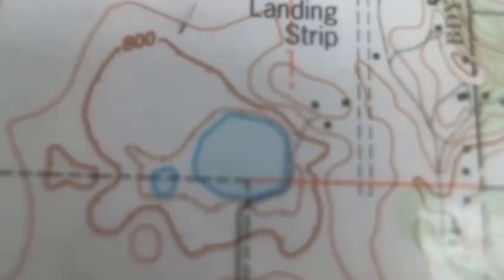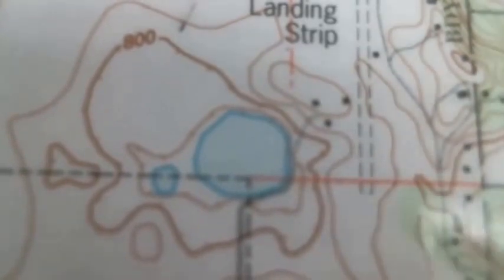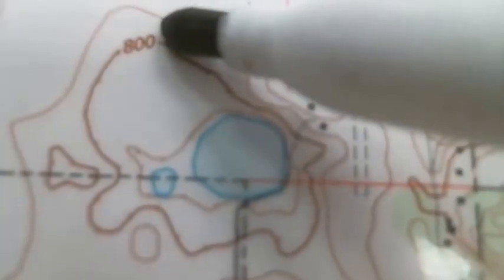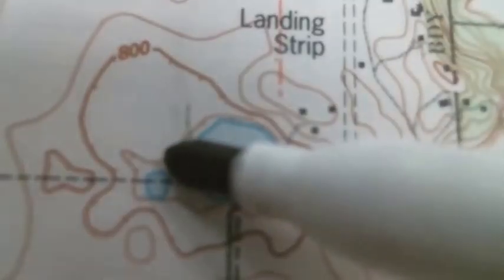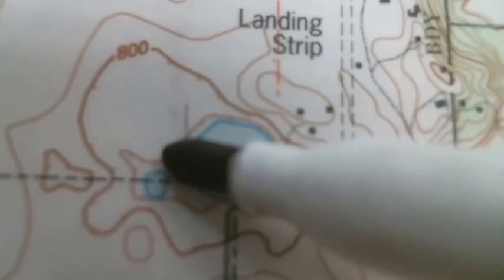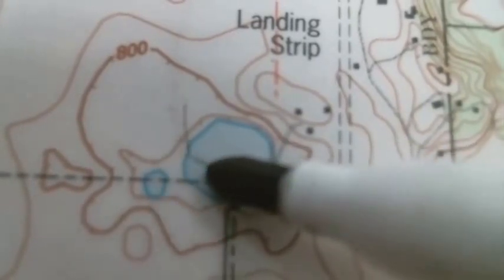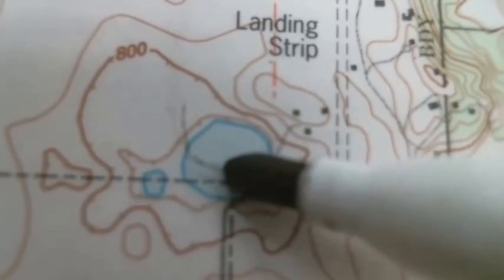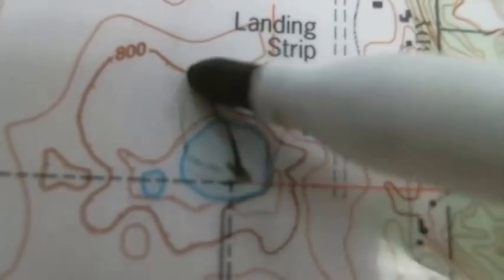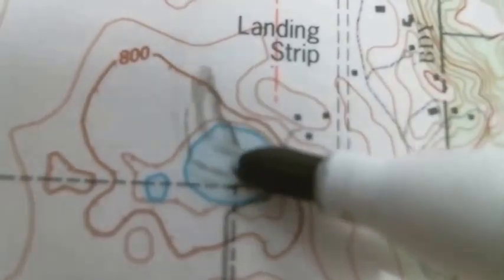So that means that it's going downhill from there. So we have 800, then we go downhill one step, and then we estimate a half a step further down for the lake. You do the math. 800 minus a step and a half.